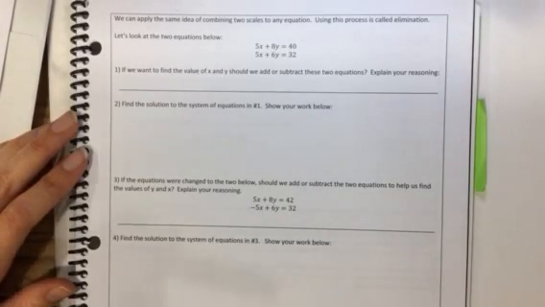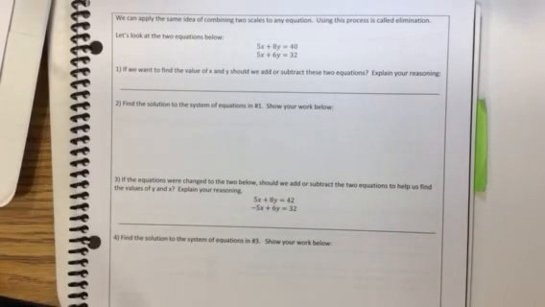Okay, so how do I do this, Mrs. Bear? I don't even know how to do this. Actually, elimination is the easiest method to solve systems. It's faster than substitution and graphing, so you're going to like this.